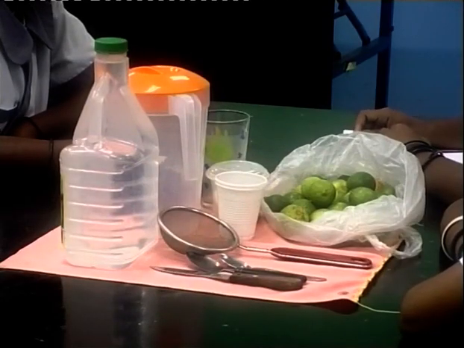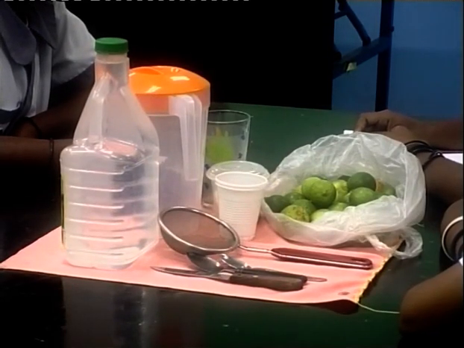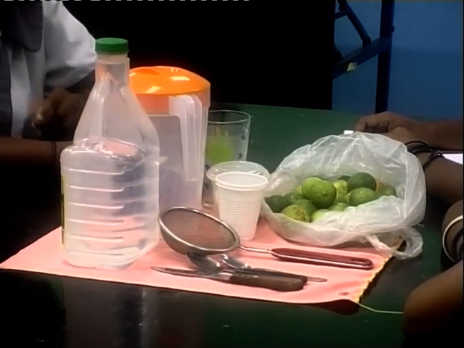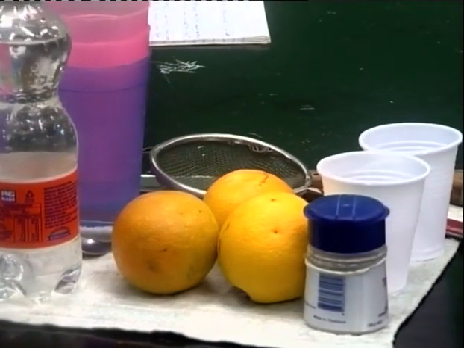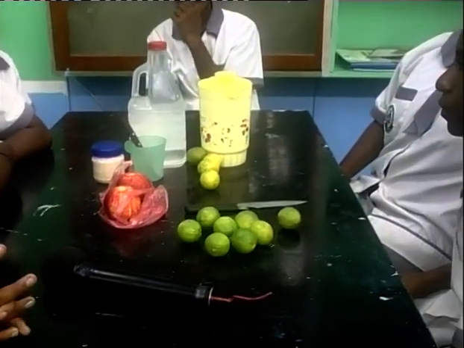Now, you were to bring some materials that we need in today's lesson. First of all, fruits. For the model class, as you can see, receiving students, they have brought fruits like lemons and oranges. One group brought apples.